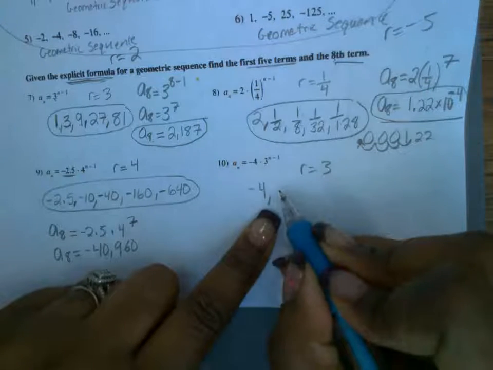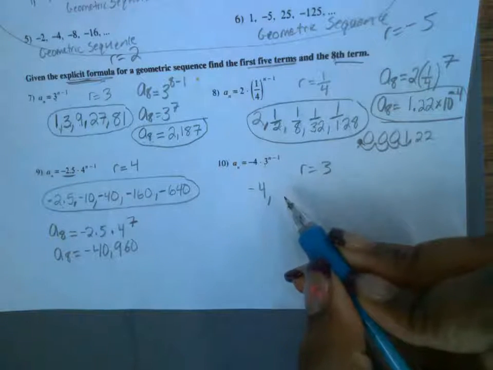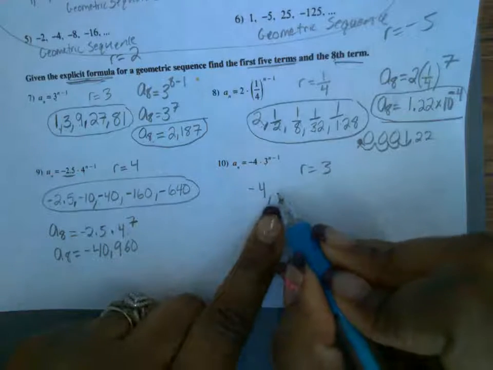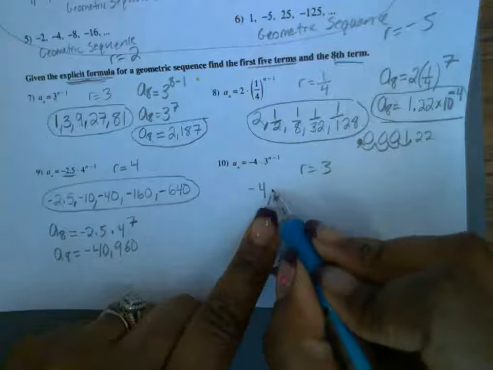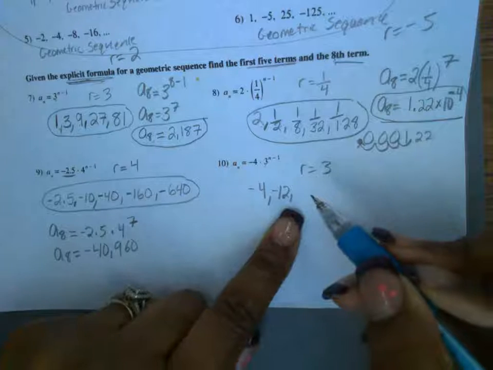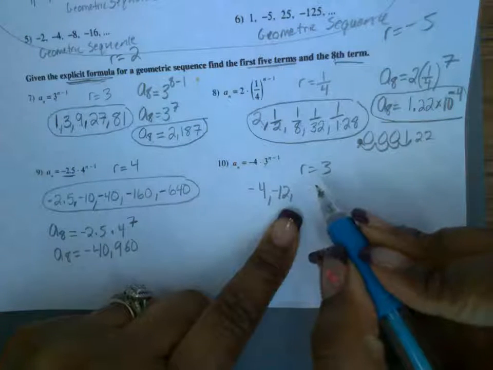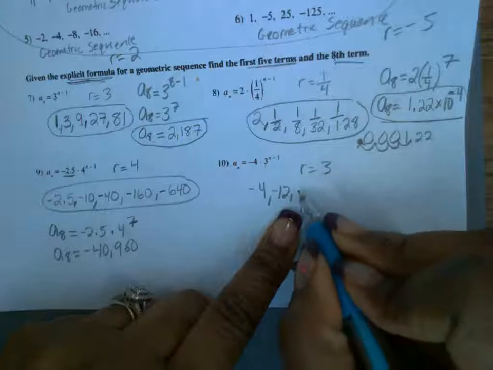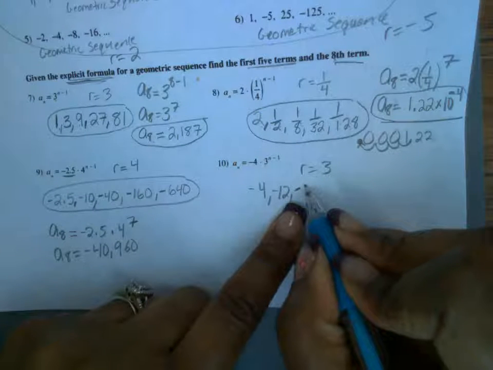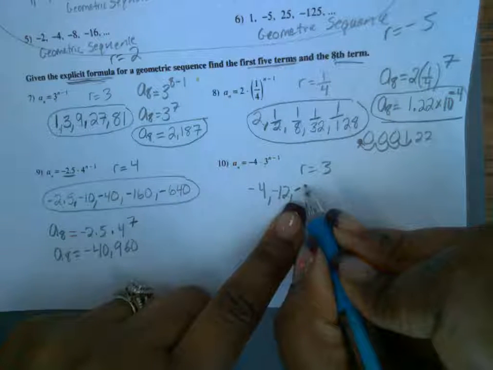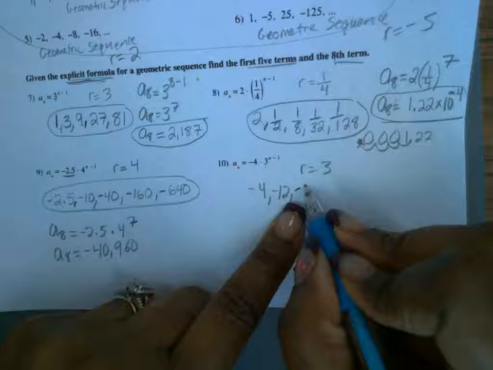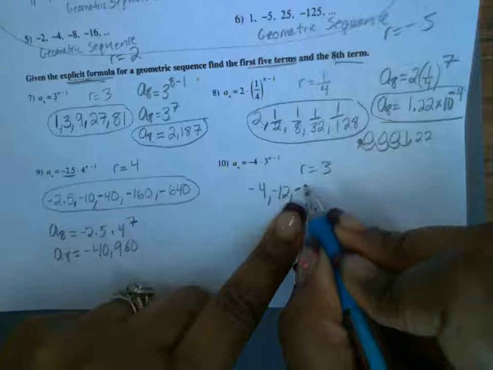So what's my next number going to be? -12. Somebody different. What's the next number going to be? Braden, what's the next number going to be? Charles, Braden, somebody. Maggie, -36.